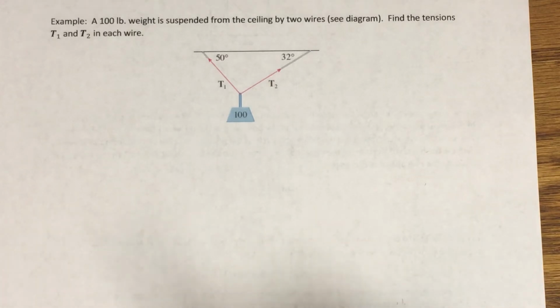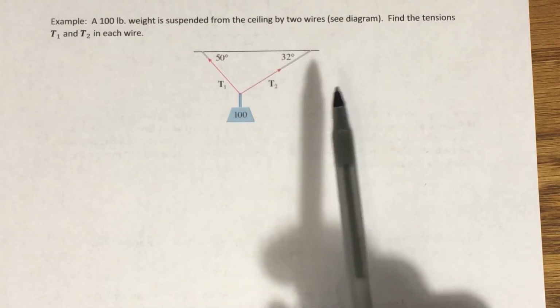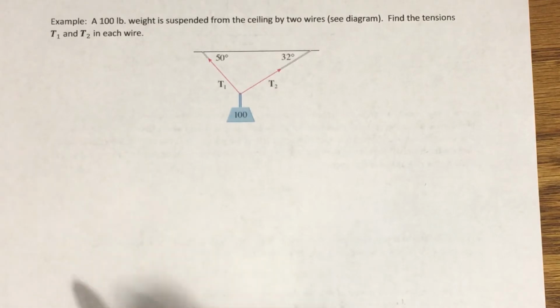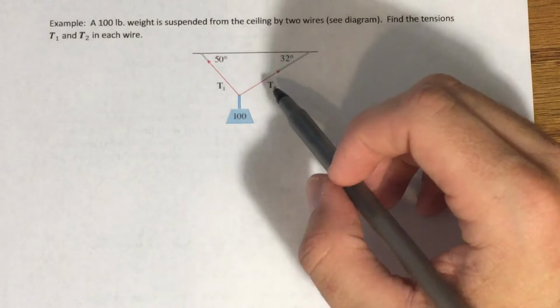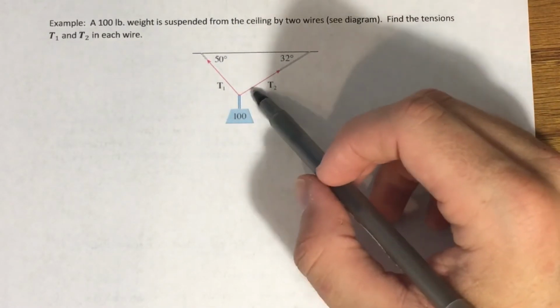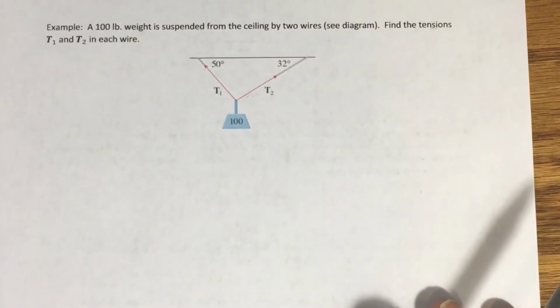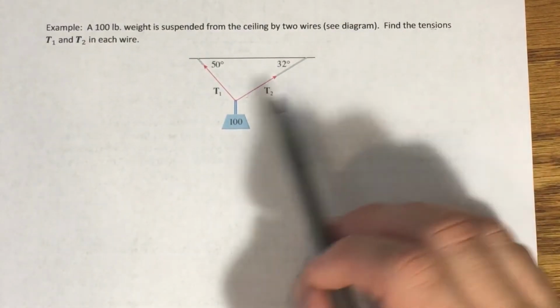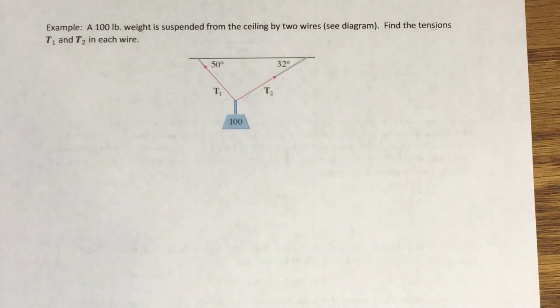So what are we looking at here? We have a 100-pound weight, and it's suspended from the ceiling by 2 wires, which we see here and here. The goal is to find the tensions in those wires, which we label T1 and T2. Now, taking a look at these arrows here, and understanding what tension is. I understand this is not a physics course, so a tension is a type of force. And if you remember, we said that vectors are commonly used to represent forces.